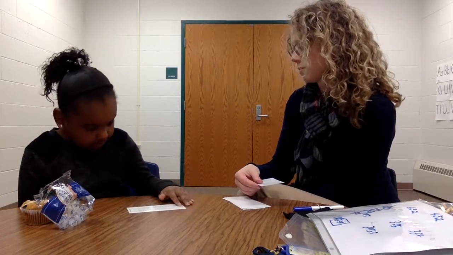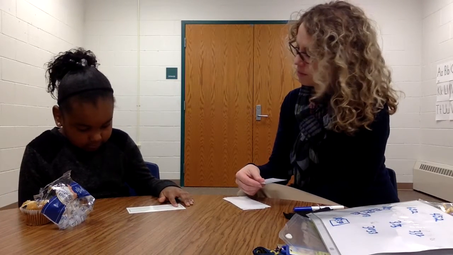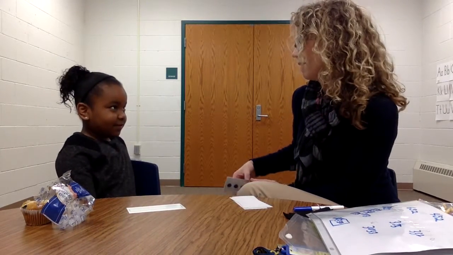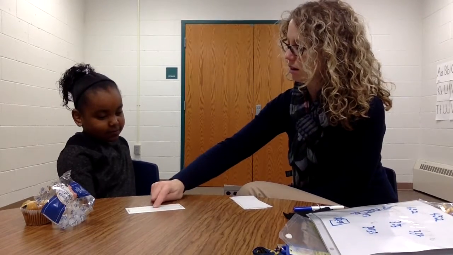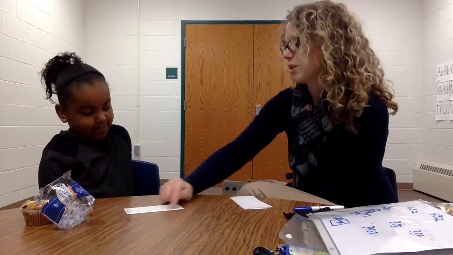And how many empty? 1 and 4. 1 and 4 make how many squares altogether?